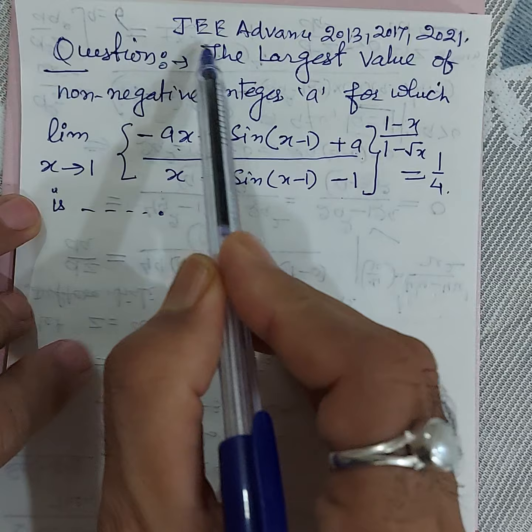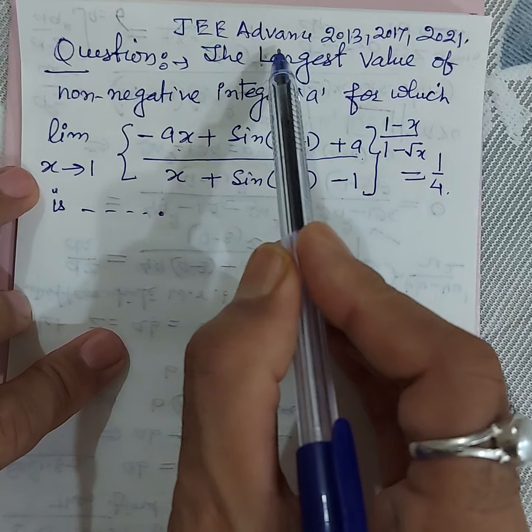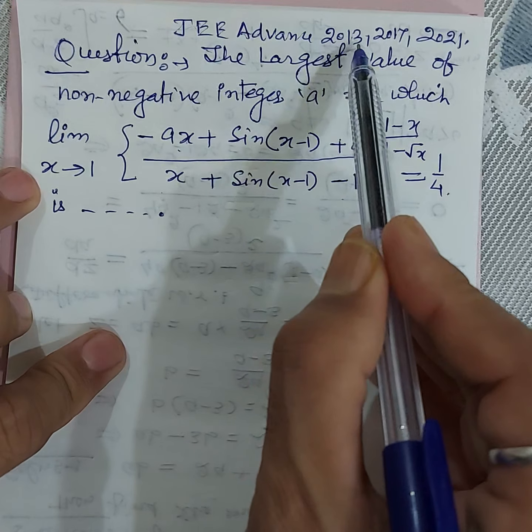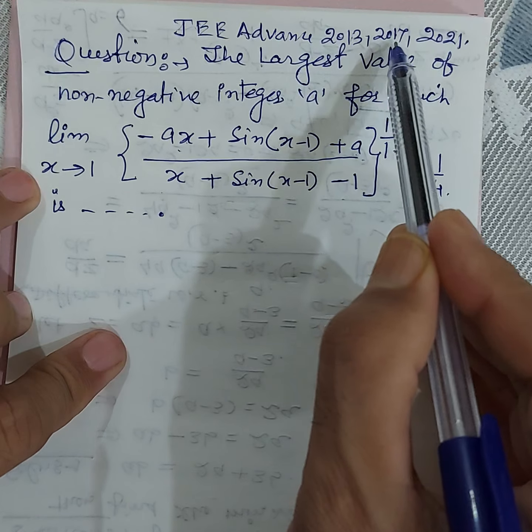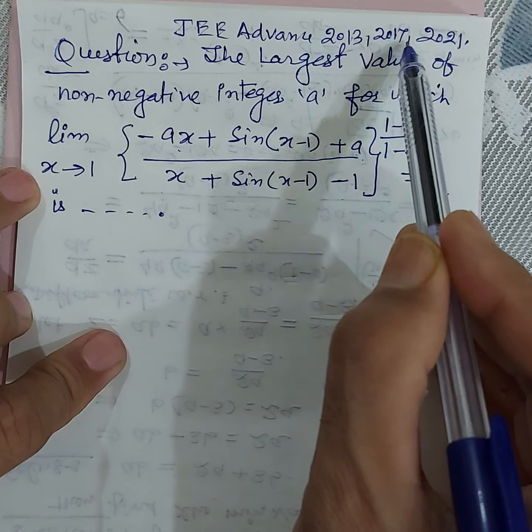Here is a question asked in JEE Advanced in 2013, 2017 and 2021.